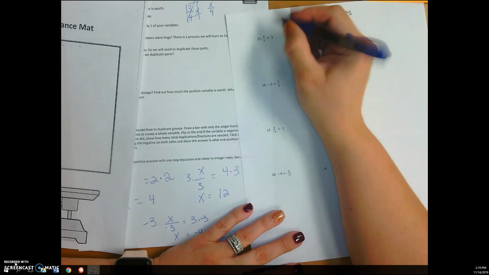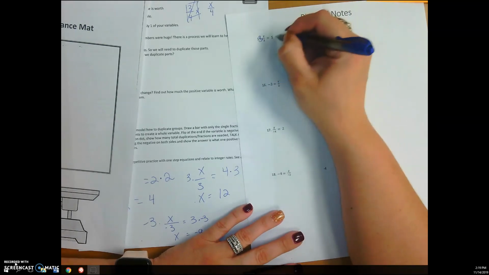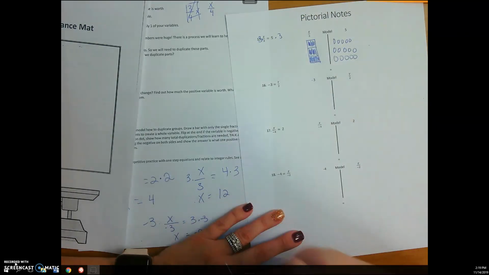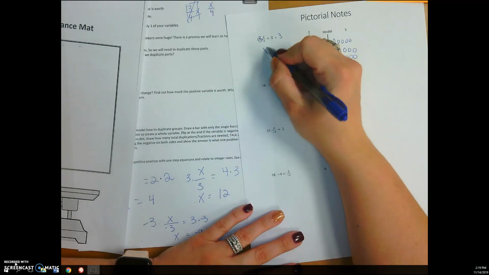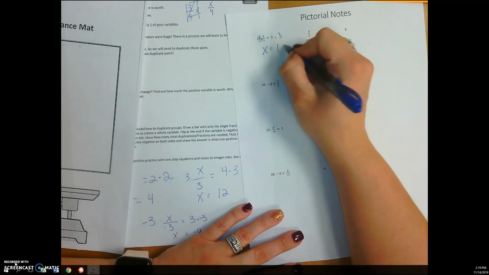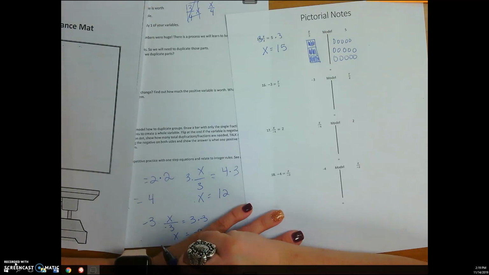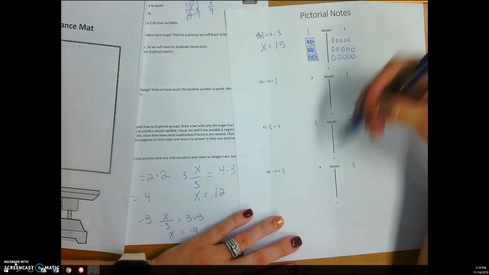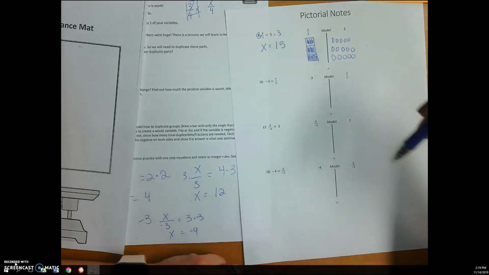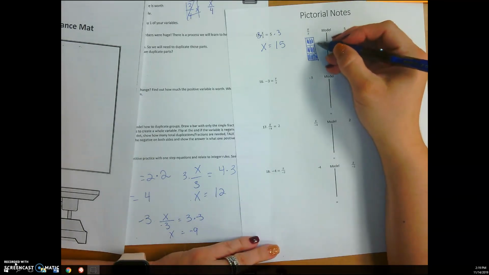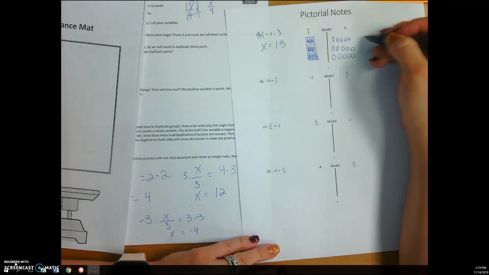So we have multiplied by 3, a total of 3 groups, and our x is equal to 15. Okay, so on and so forth, and you can show that with modeling by simply having your negatives and changing them over to positives.